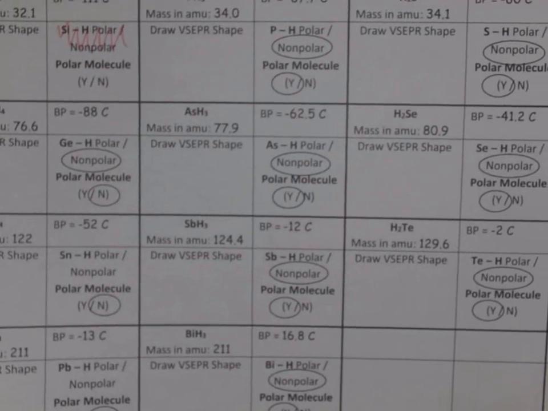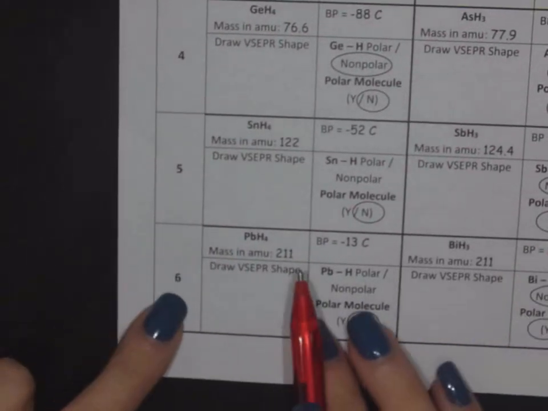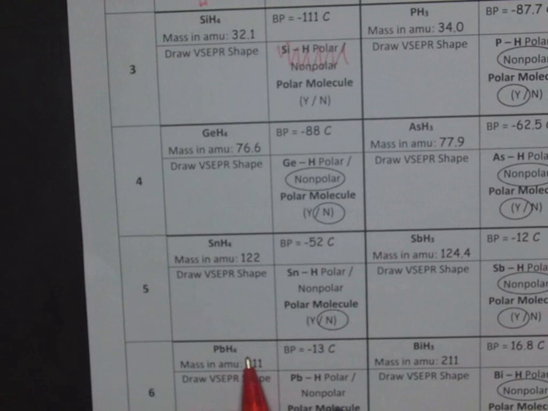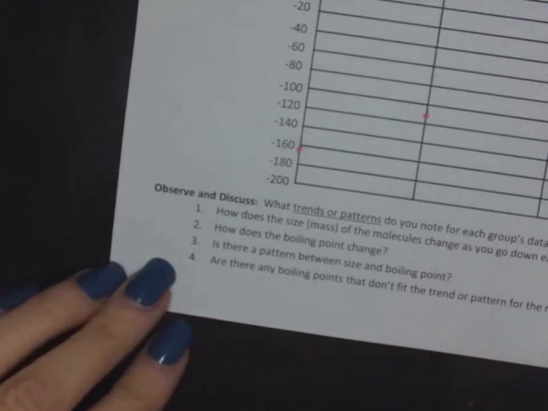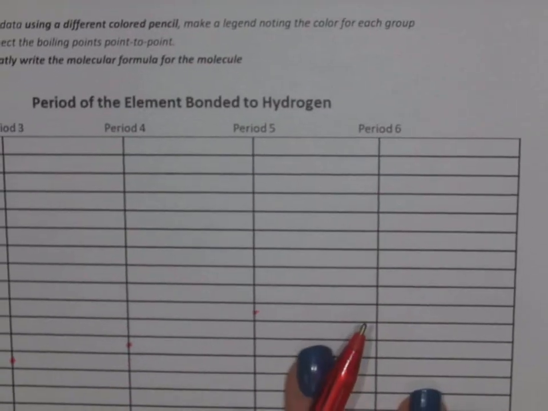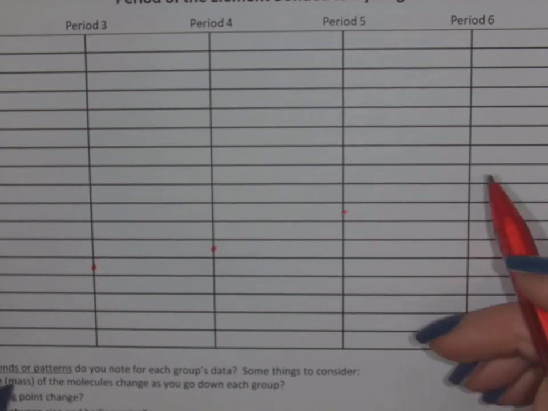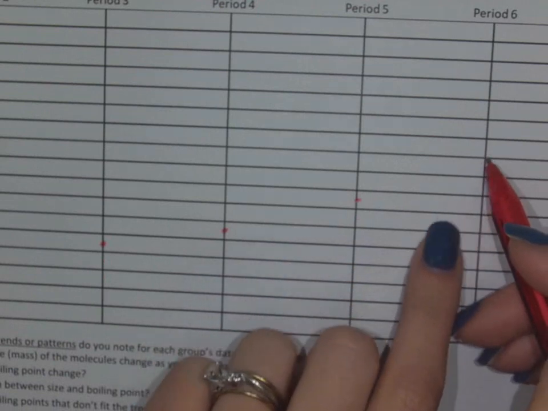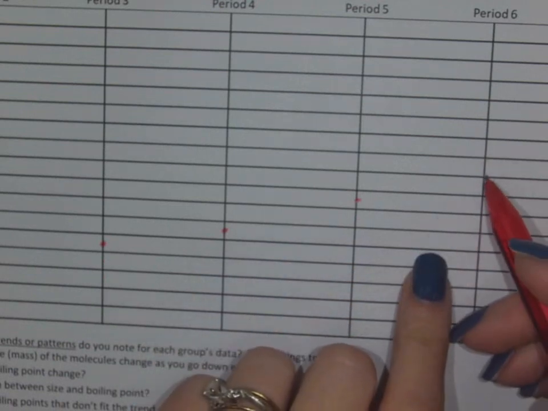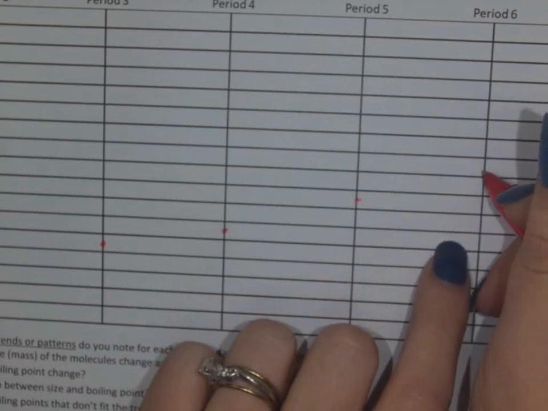And then our last one is period 6, in group 14 still, so we're still using this red color. And it's a boiling point of negative 13 degrees Celsius. Okay, so period 6. Here is, let's see, that's negative 20. And so this line right here, because I know you can't see the axes, this one's 0, that one's negative 20. So halfway in between there would be negative 10. So I'm going to go a little below that because it was negative 13.